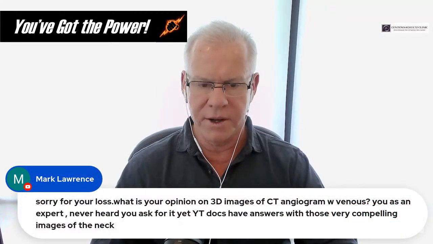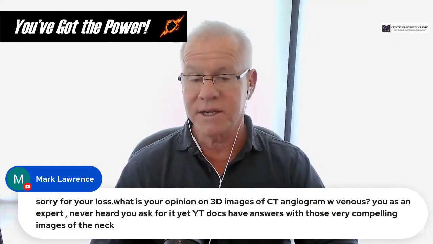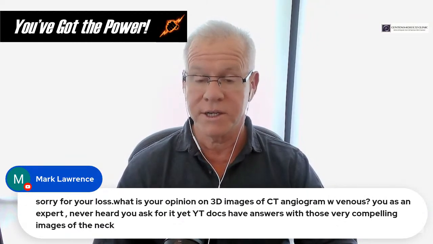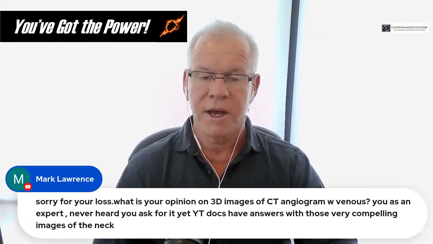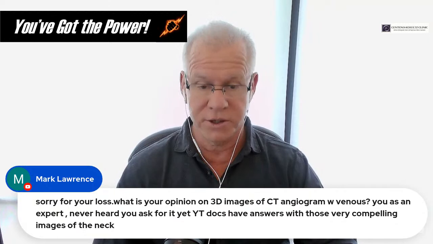What's my opinion on 3D images of a CT angiogram with the venous component? Never heard you ask for it. Yeah, because the biggest issue there is internal jugular vein compression is normal. Again, I'm going to say that 3 times: internal jugular vein compression is normal.